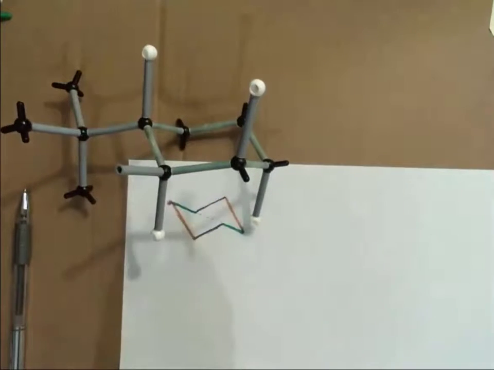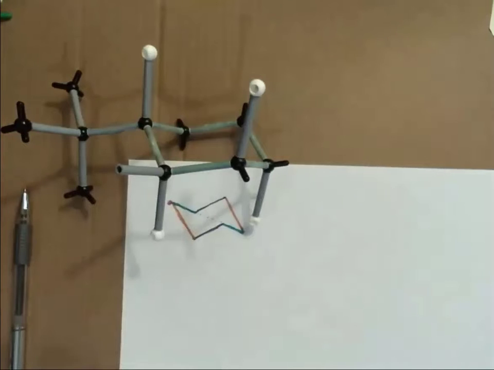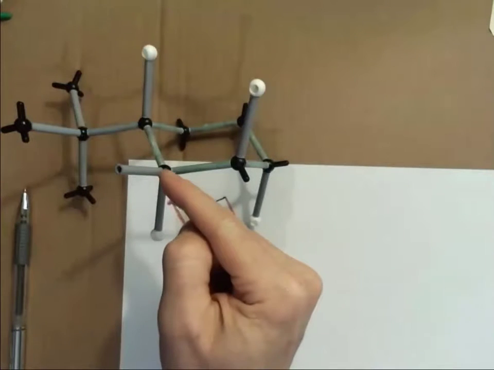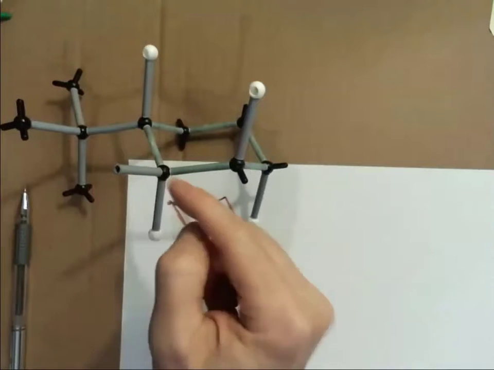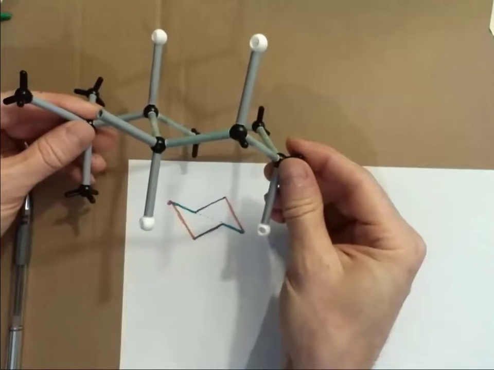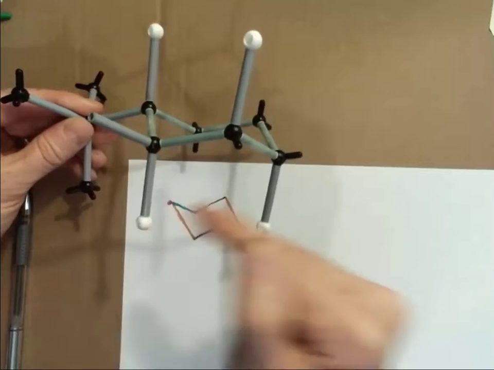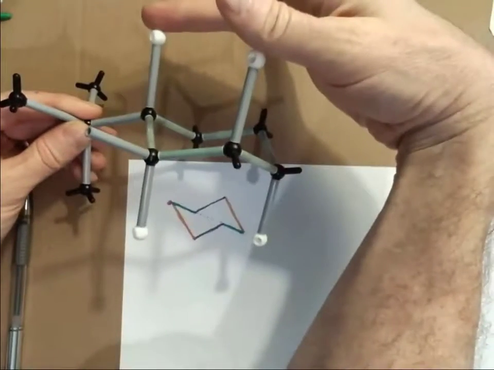Each of the carbons in the ring has 2 substituents, whether they're hydrogens or tert-butyl groups or whatever else. So notice that this one is sloped a little bit up, but it's not straight up or straight down. This is straight down. These two are straight up.